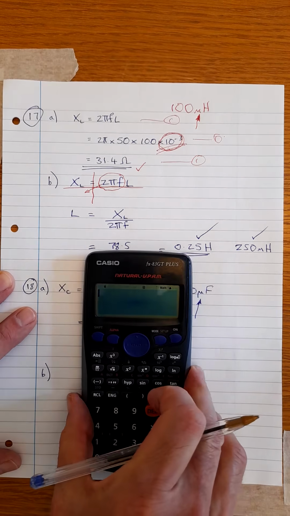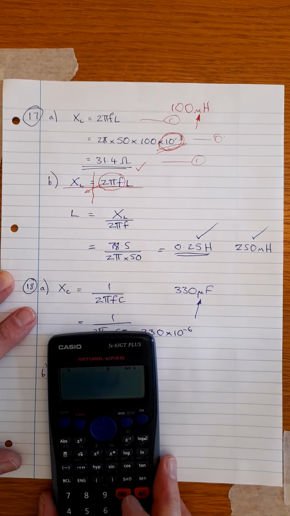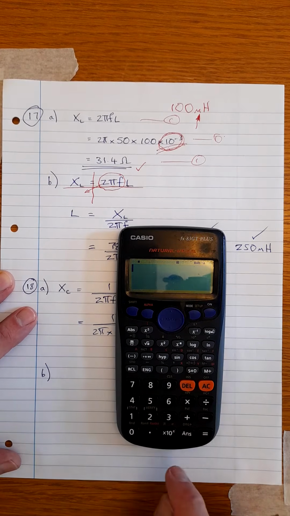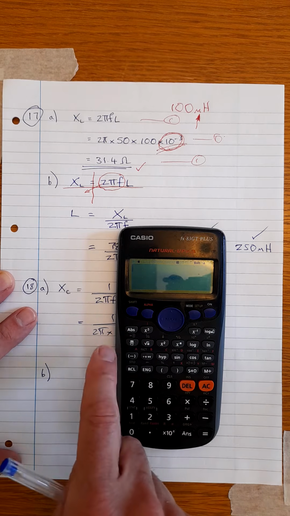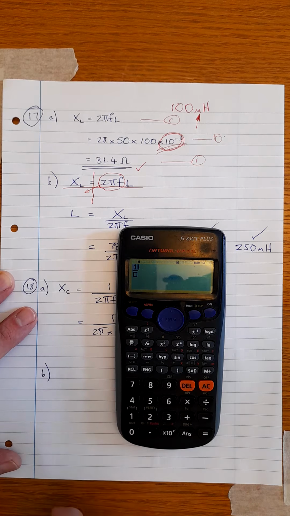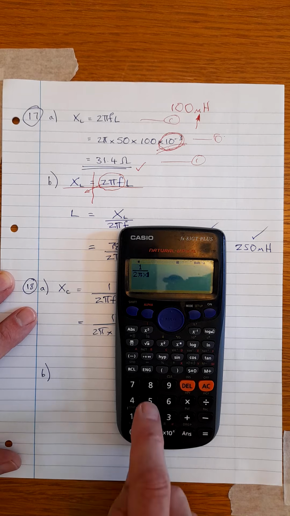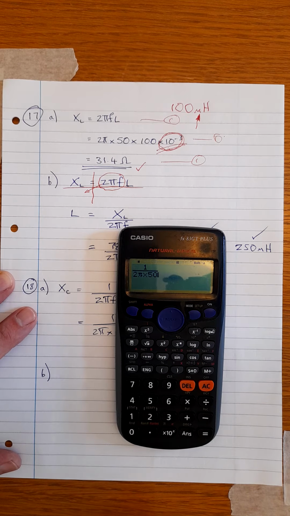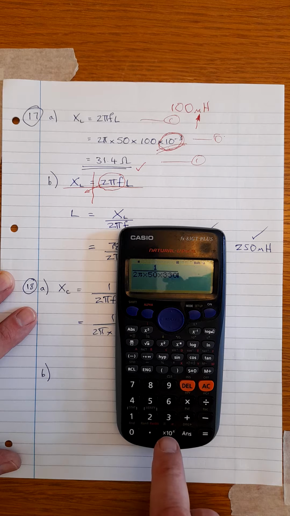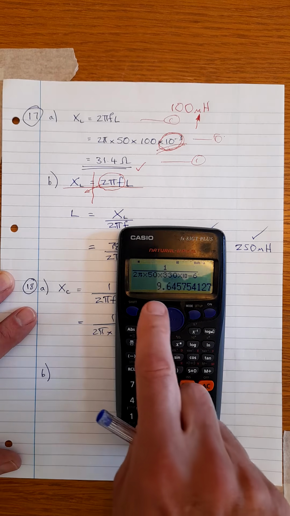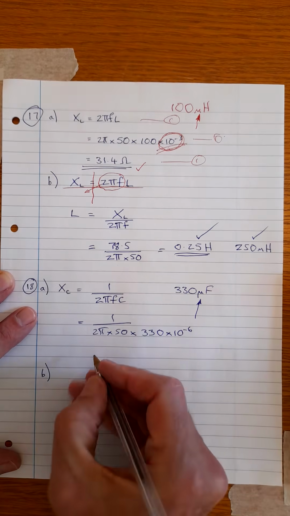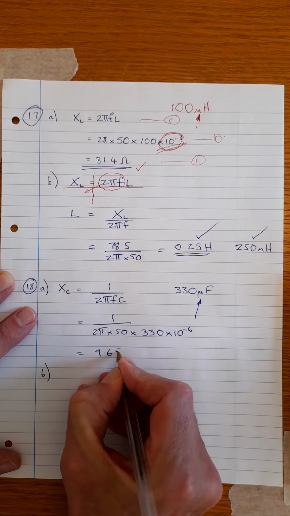Let me bring the calculator in, and I'll try and do that for you. So the calculator's still on, and I want to use the fraction button, which is up there. In the top one, I want a 1. Then come down to the bottom line, use your cursor, and it's 2 pi times the frequency is 50 times the value of the capacitor, so it's times 330 times 10 to the minus 6 equals 9.65, I will call that, equals 9.65 ohms.